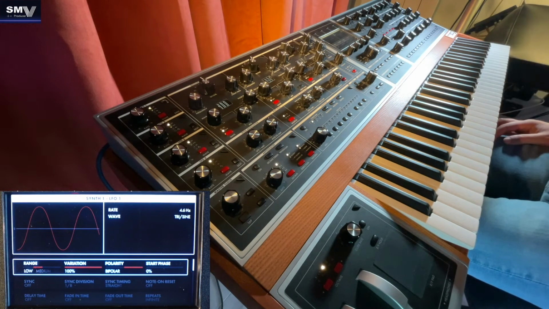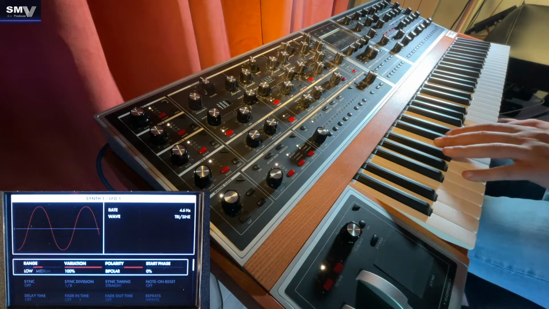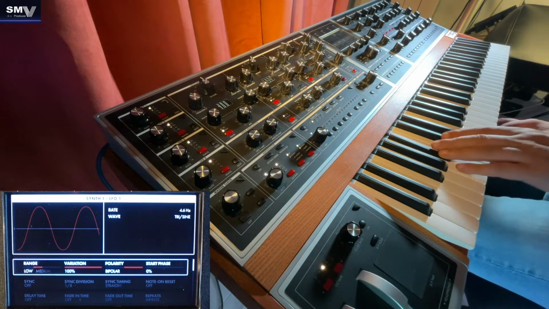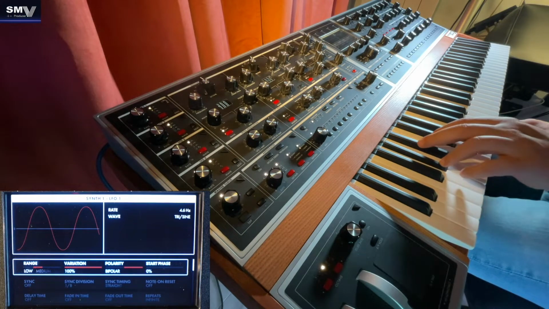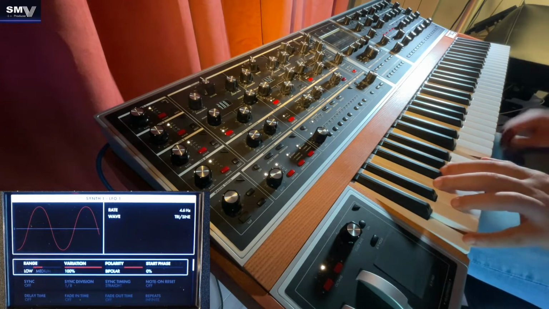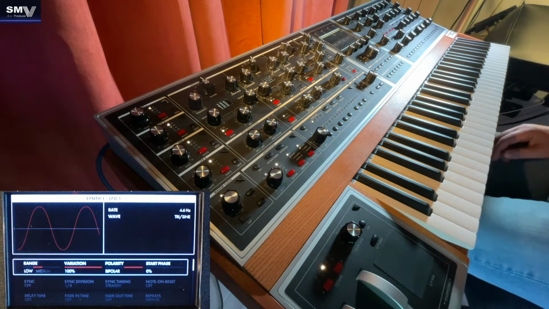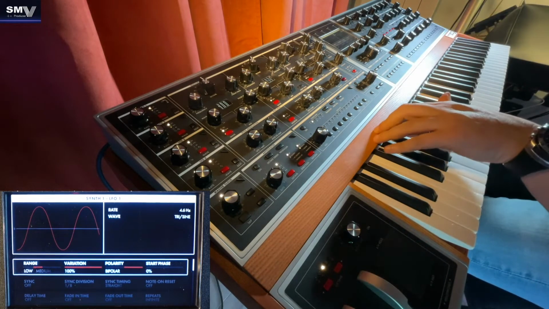So let's hear the second oscillator. You can easily hear the modulation on pitch.